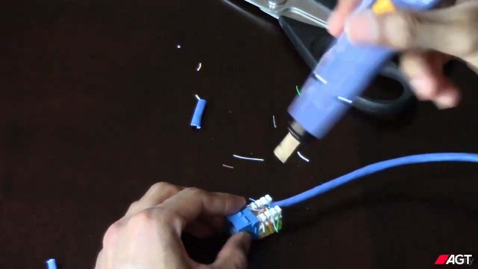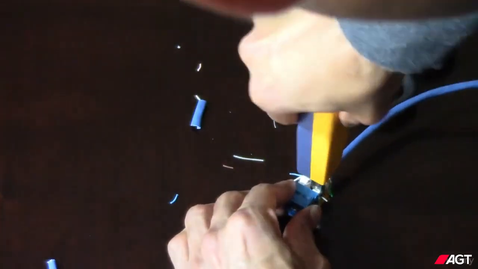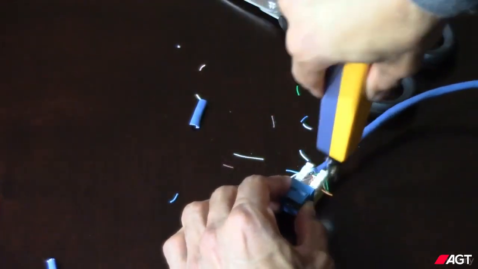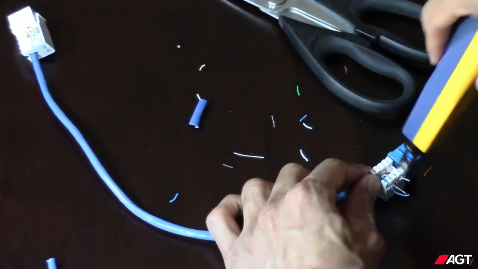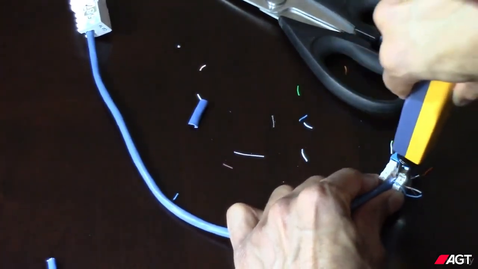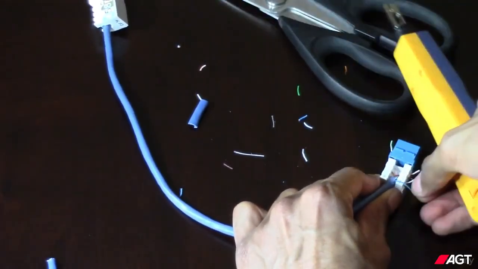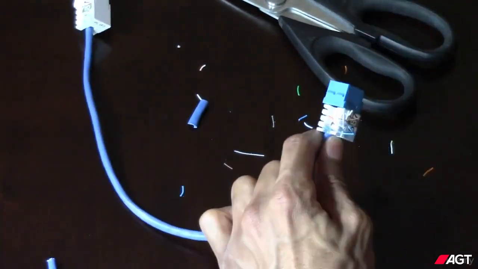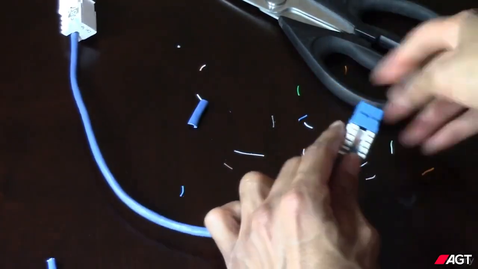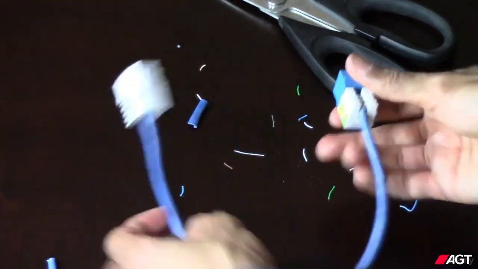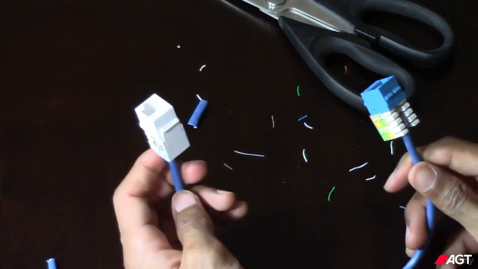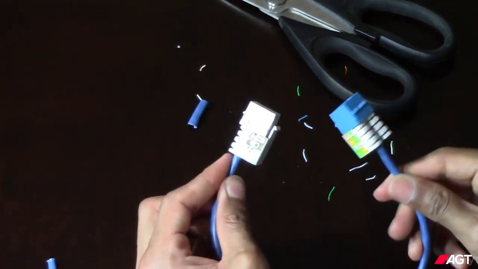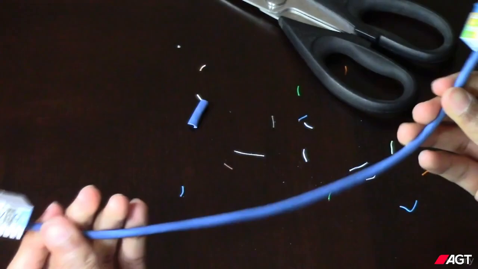And punch them all down. Now we've successfully created a female to female Ethernet cable. I'm sure all of you know what comes next: testing. So I'll see you in the next video.